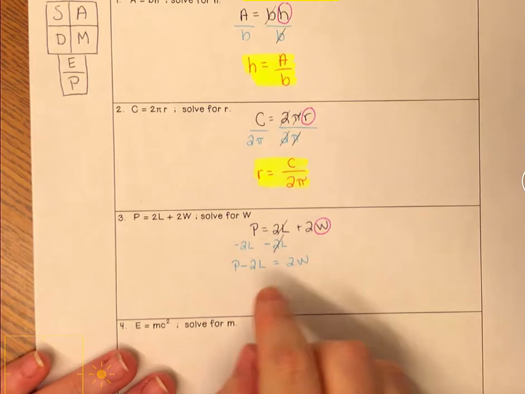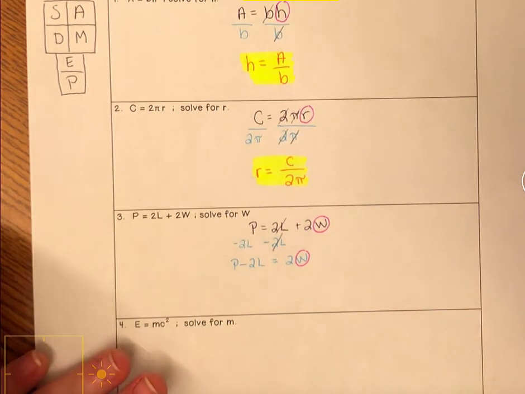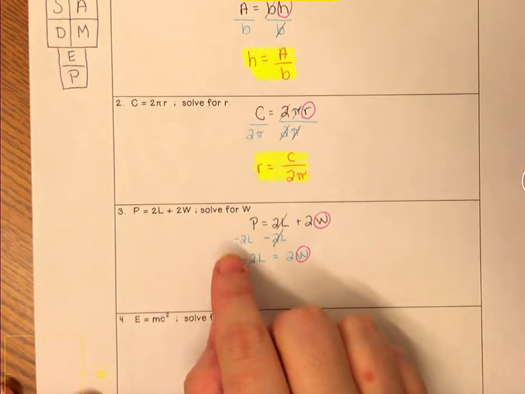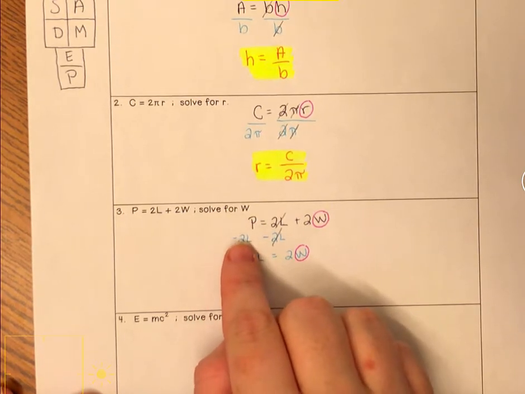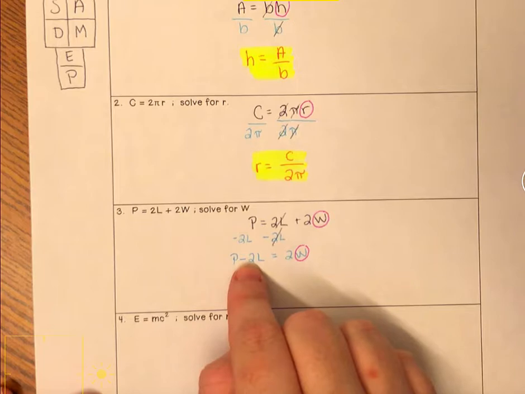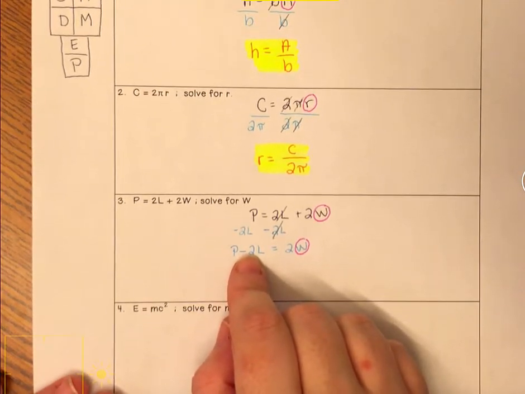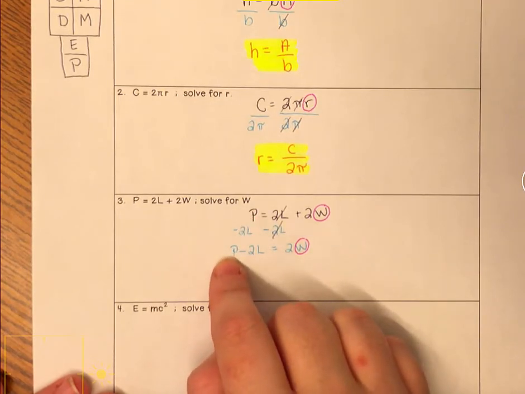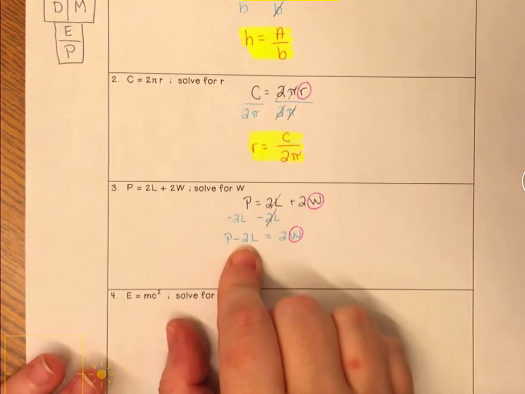Now, I do not have my W all the way alone yet, so I'm going to circle that again in pink because I still need to get my W completely alone. Now, it says P minus 2L. I kept the P in front because that was already there, and then I just subtracted from the P. Be careful because when you subtract, it does matter which part's negative. P was positive, and I did not change that. 2L became minus, and I still have minus 2L.